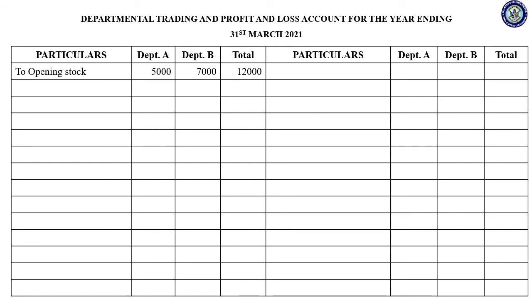Next you see the trial balance and follow the trial balance order. You start with the opening stock and end the trading account with the closing stock. For the other items, you can follow the sequence of the trial balance.